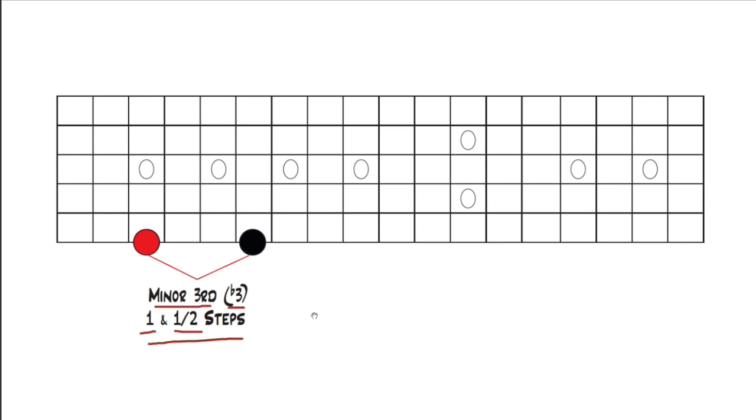You don't have to know why right now, just understand that the intervals of a minor third and then the next one that I'm going to show you, which is also a third, are really important to understand in music.